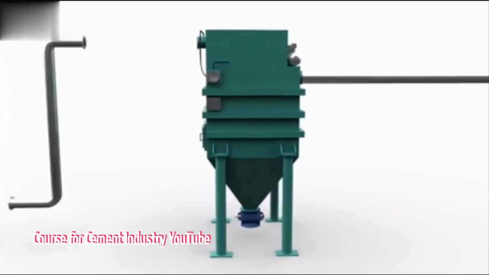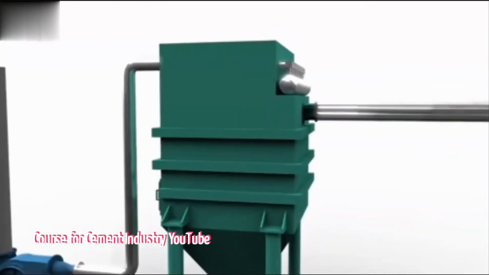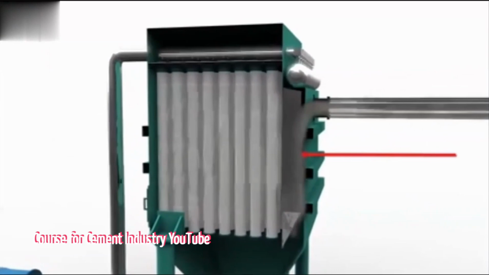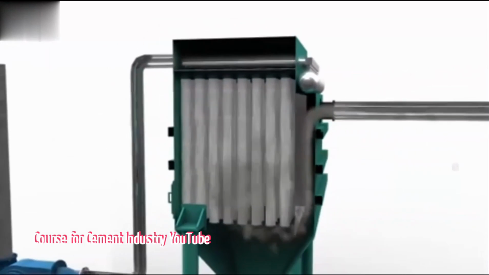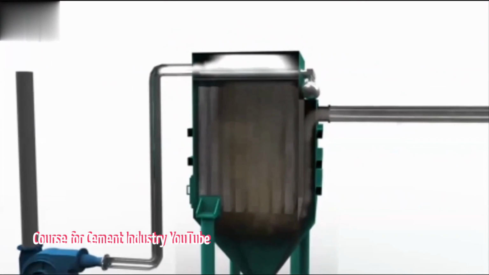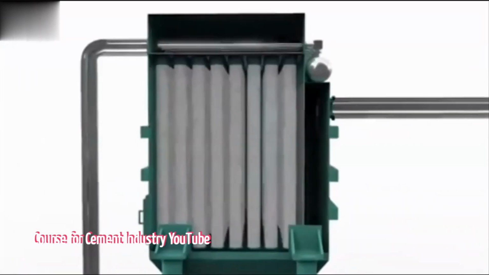And then, for the really tiny stuff, the submicron particles. The really hard ones to catch. Yeah, we rely on diffusion. This one's a bit less intuitive. These particles are so small and light, they get bounced around randomly by air molecules, that's Brownian motion. So instead of smoothly following the airflow, they're zigzagging all over the place. And that random movement massively increases the chance they'll just randomly collide with a fiber and stick. Wow. Impaction, interception, diffusion, covering all of the bases.